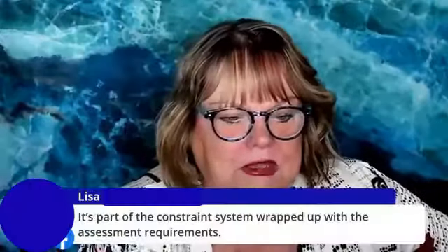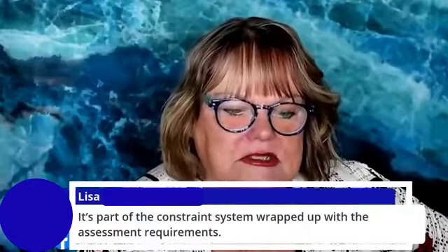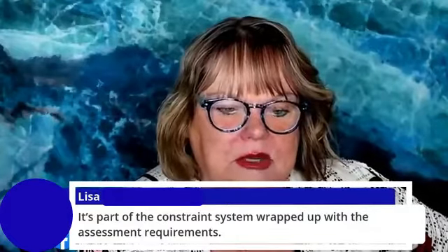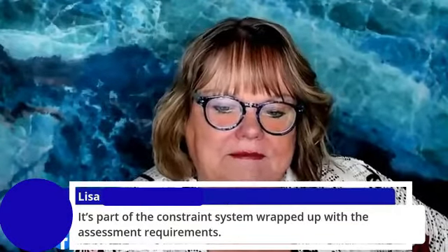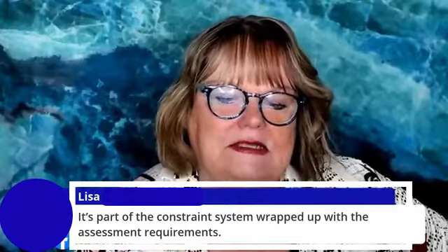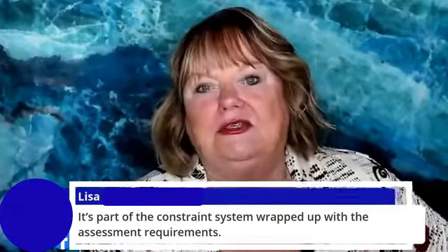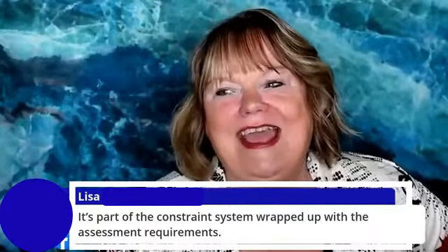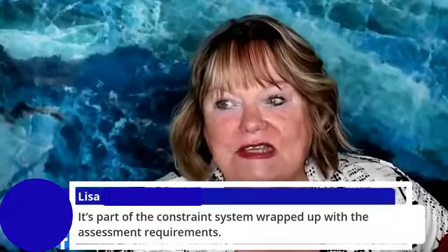So she said it's part of the constraint system wrapped up with the assessment requirements. Yeah, and that's the thing. It's like, do we try to put all these Band-Aids on it and try to fix it?